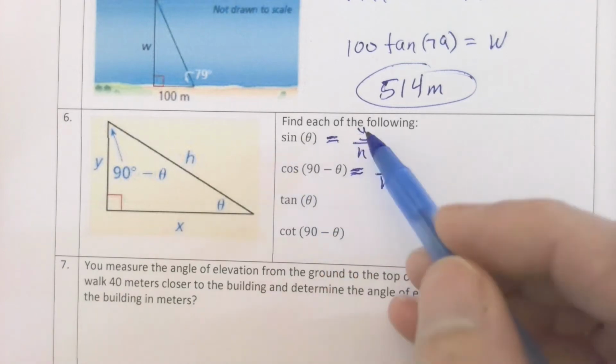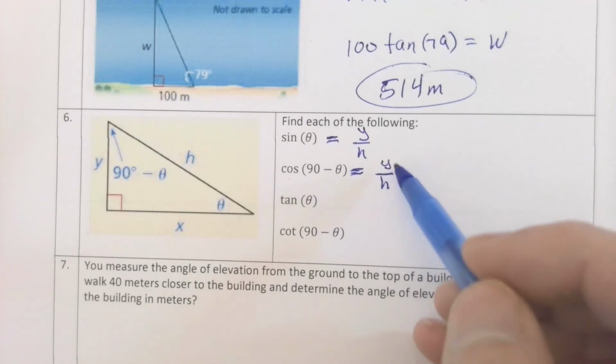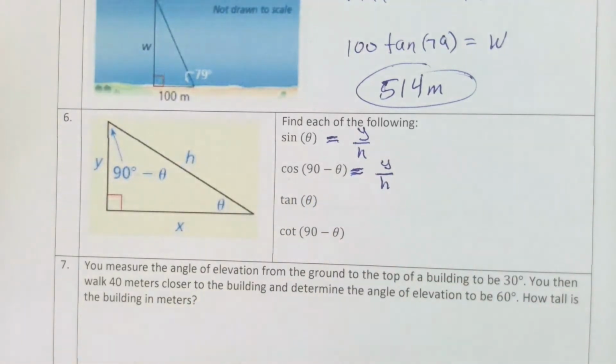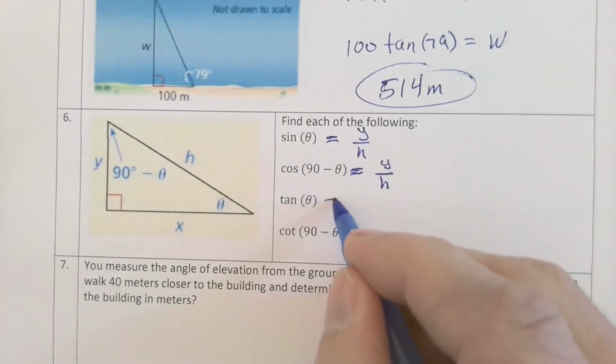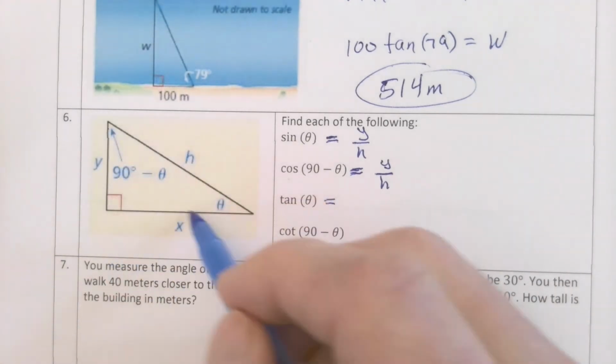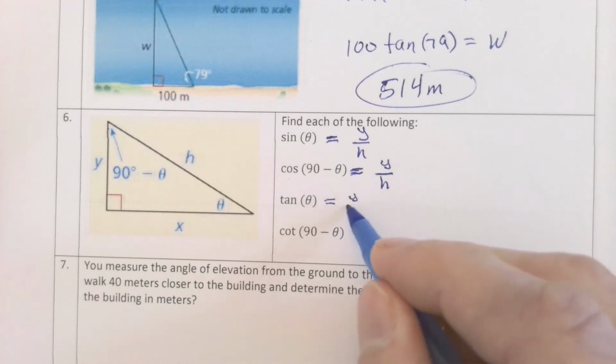If the sine has some value, then the cosine of the complementary angle has the same value. In fact, the "co" in cosine means complementary. And let's try tangent of theta. Okay, so that's opposite over adjacent leg. So that's y over x.